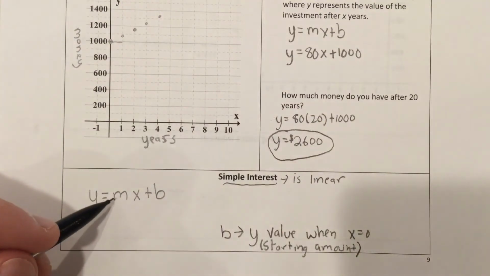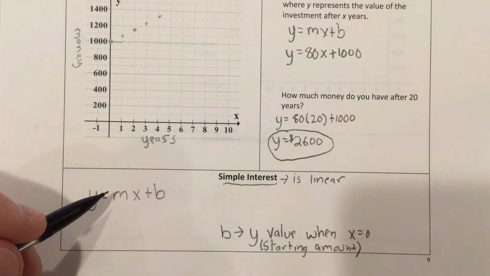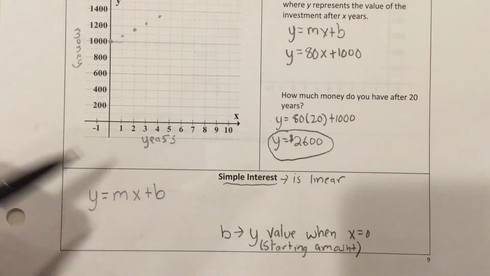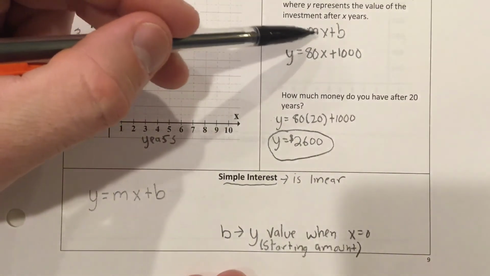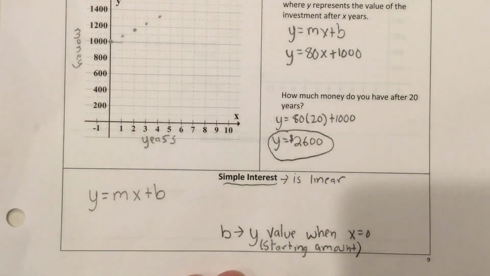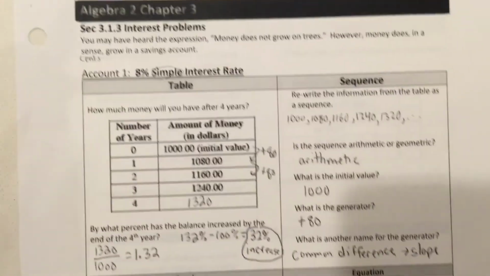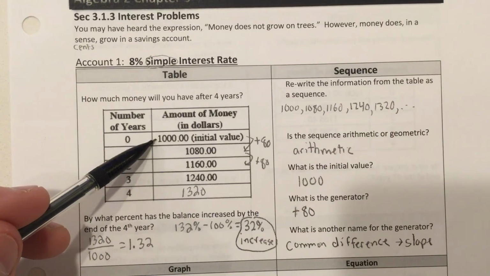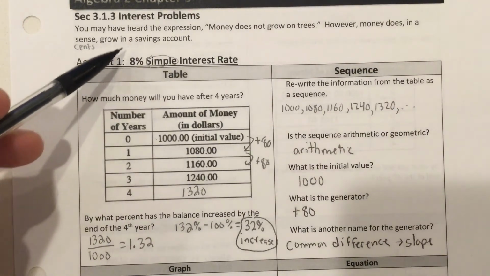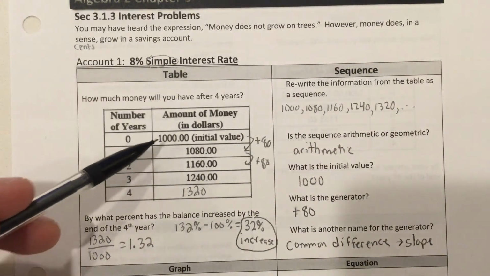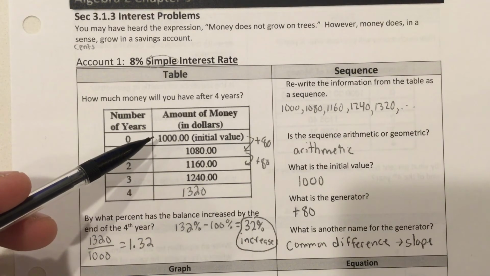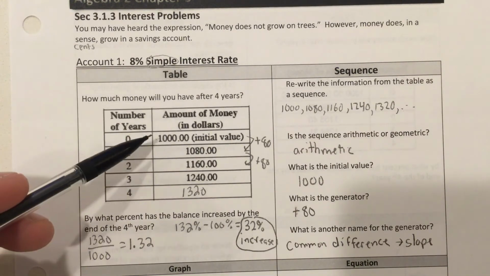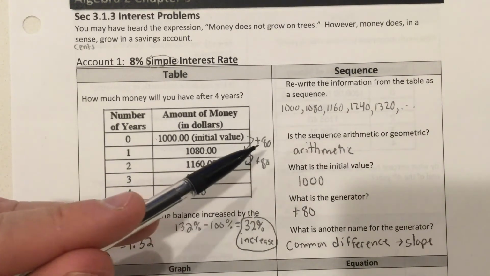The little bit tricky part is the slope. And in past years, this is what people struggle with the most. So our slope was 80, but how did we get 80? Remember, we started with $1,000, but it was 8% of the $1,000. So 8% of 1,000 is 80. That's how we got the 80.